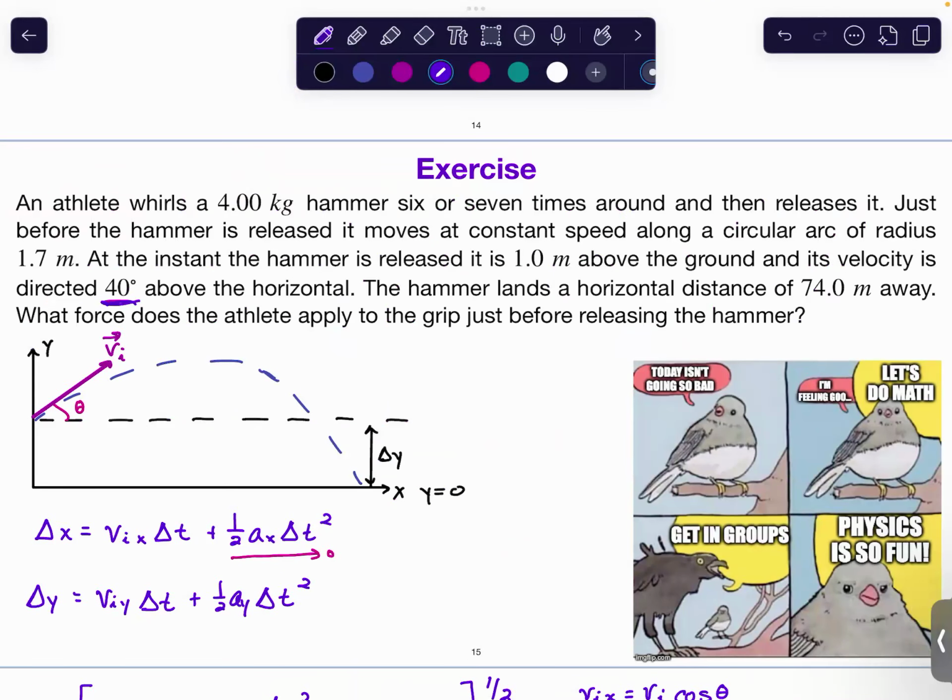40. Delta x is 74 meters. The delta y is going to be a -1. You know why? Our final is 0 and our initial is 1, because the ground is 0. It starts at your initial y, 1 meter up. So final minus initial, 0 minus 1.